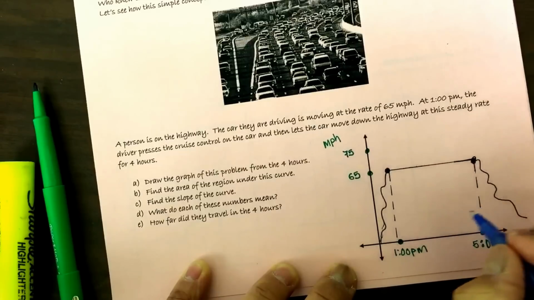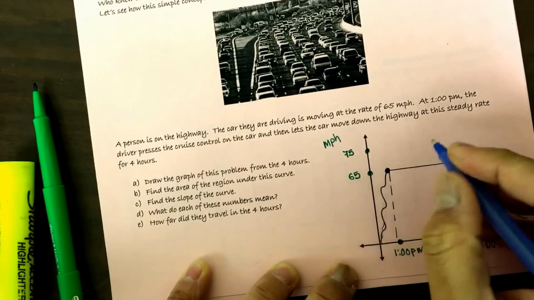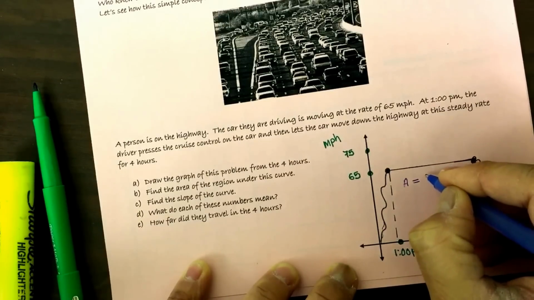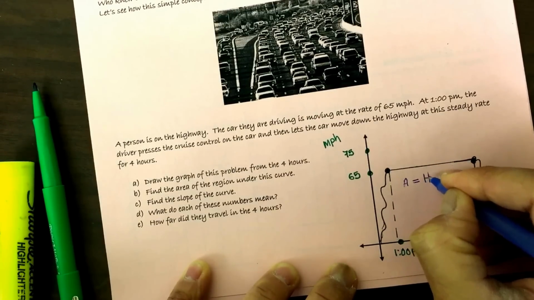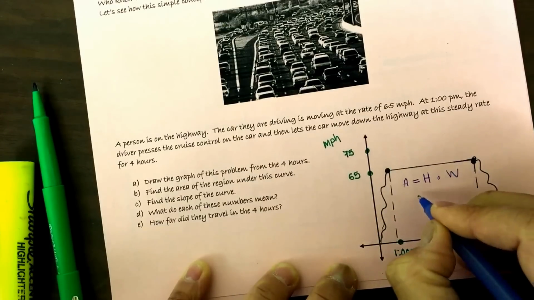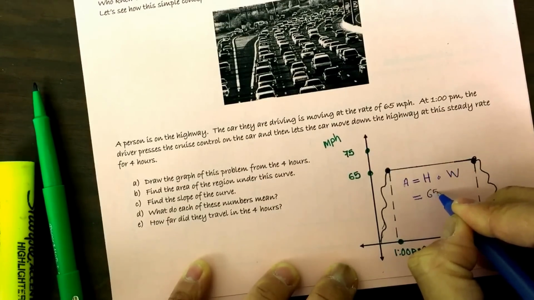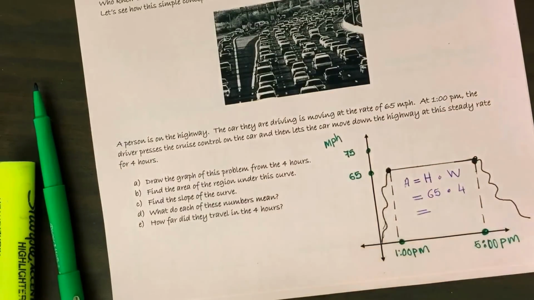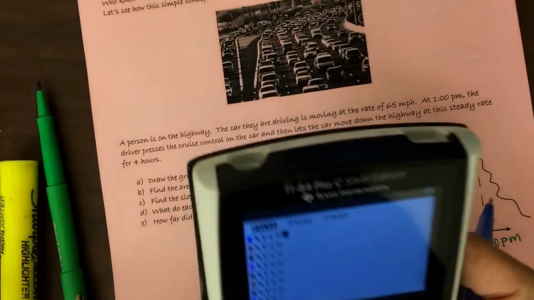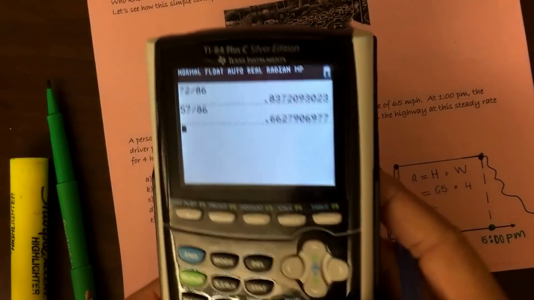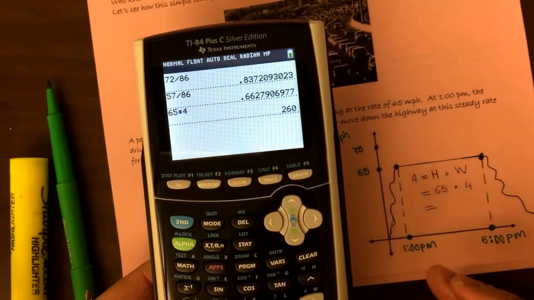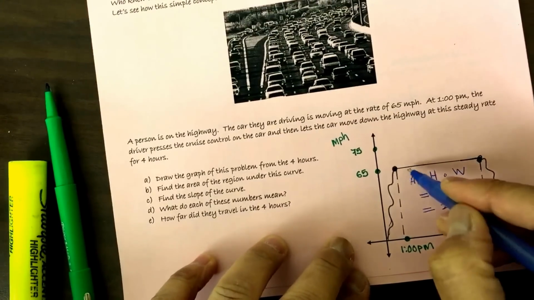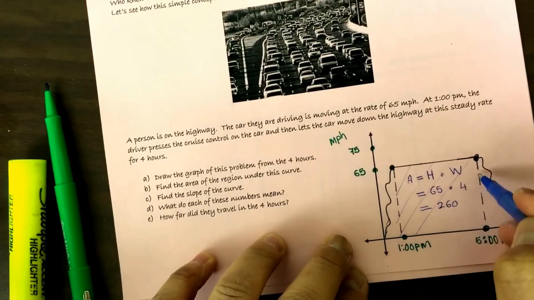So area is height times width, and so area is 65 times 4. I think that might be 260, but we'll see. So 65 times 4, that is 260. So the area is 260. The area of the rectangle is 260.